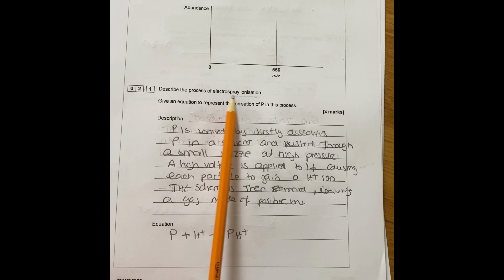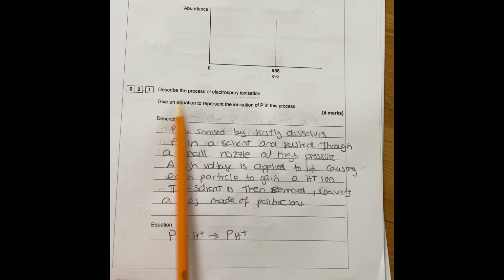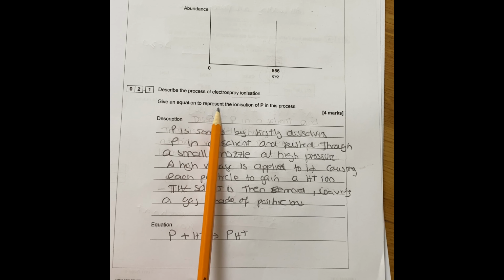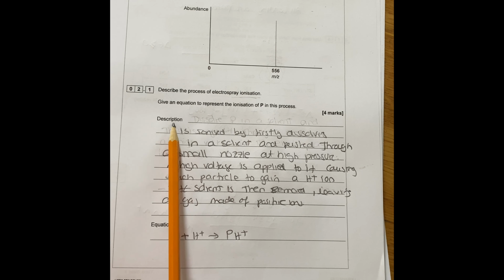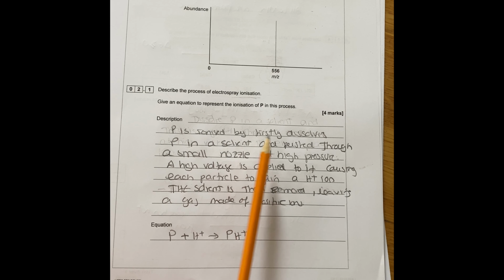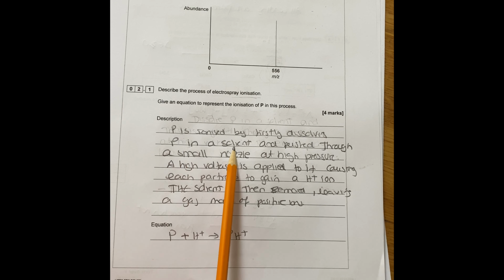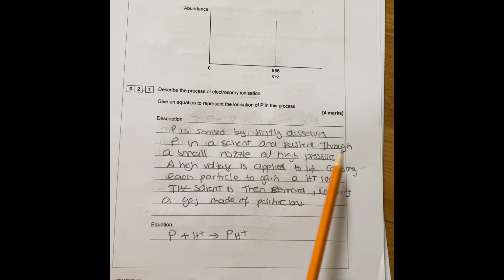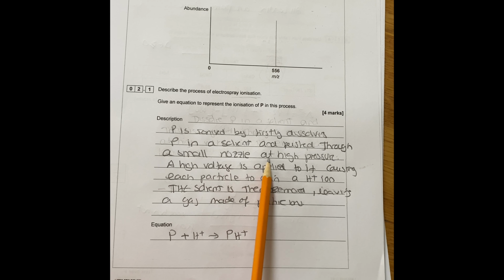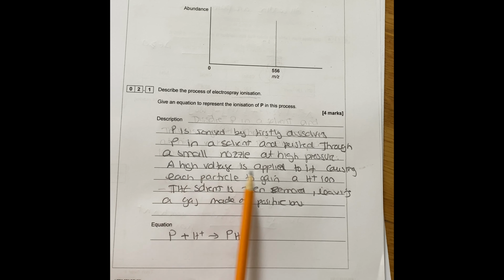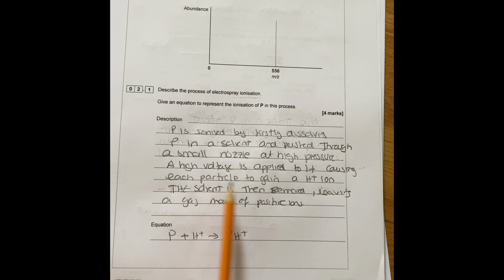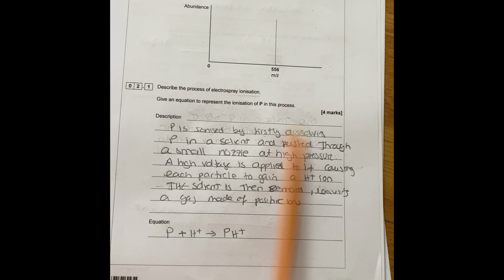It says: describe the process of electrospray ionization. Give an equation to represent the ionization of P for this process. So I say P is ionized by firstly dissolving P in a solvent and pushing it through a small nozzle at high pressure. A high voltage is applied to it, causing each particle to gain a H+ ion. The solvent is then removed, leaving a gas made of positive ions. Okay, so that's a complete answer.